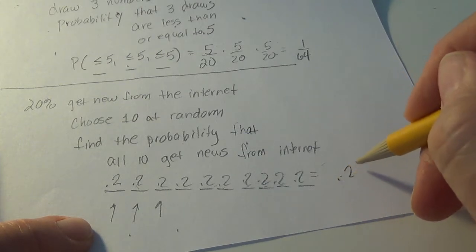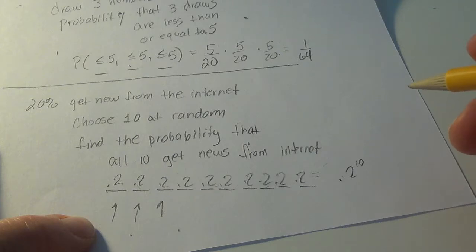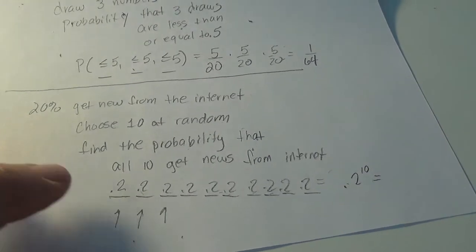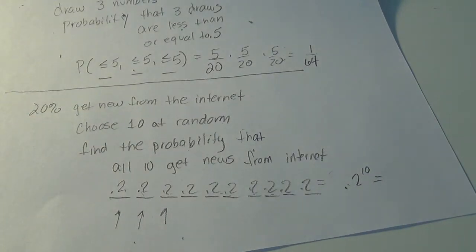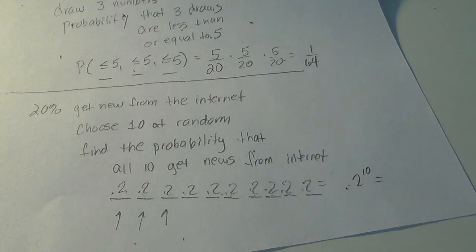So we end up with 0.2 raised to the 10th. I'm not sure what that number is. I didn't do it on the calculator, but I know it's very small. So 0.2 raised to the 10th. Let me see, I got it here. 0.000001024. So a very small probability of that happening.